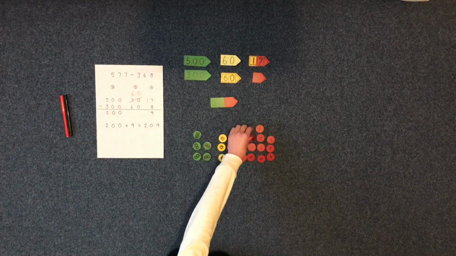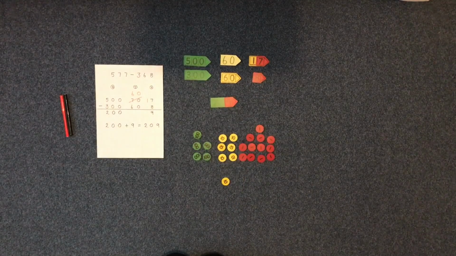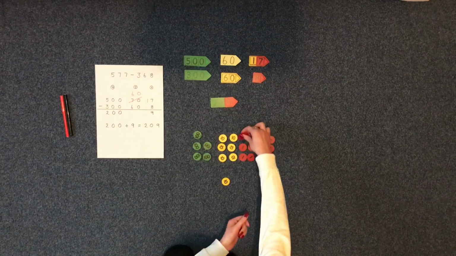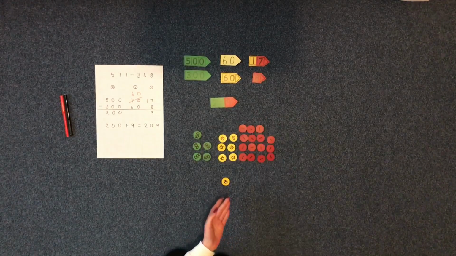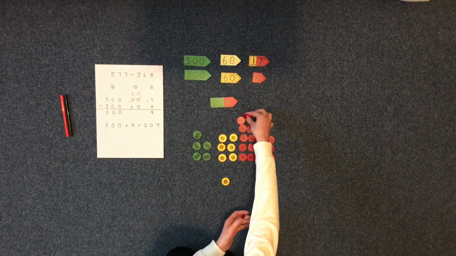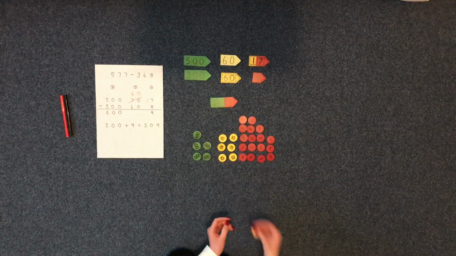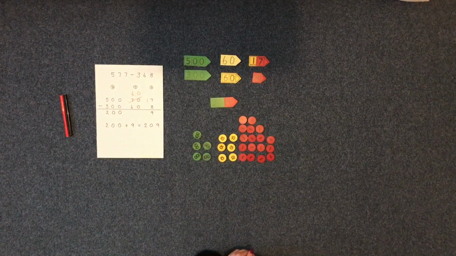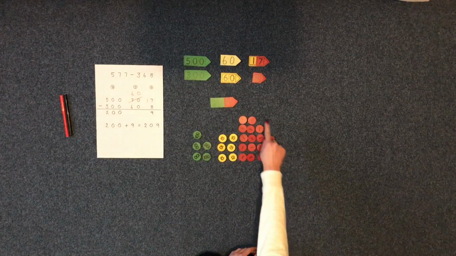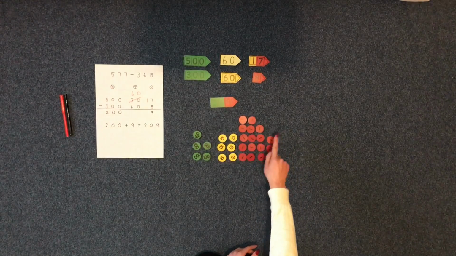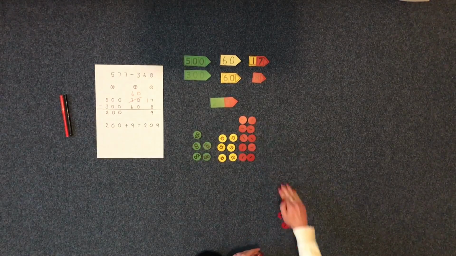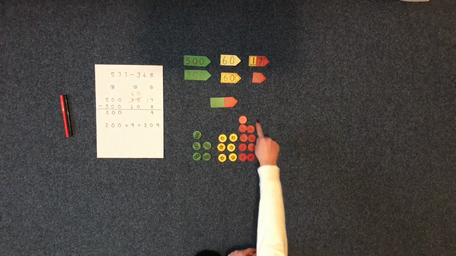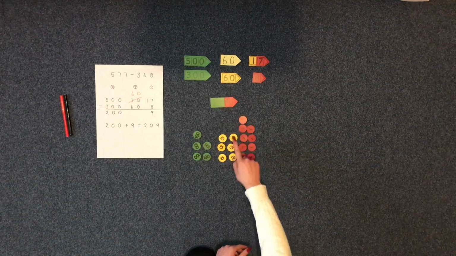And again, I'm using the Numicon pattern to reinforce the visual image that children associate. Okay, so we can remove that 10 because we've exchanged that. Now we have 17 ones in this column, so we can subtract the 8, like so. And again, we've got that clear representation of 9 ones in this column.